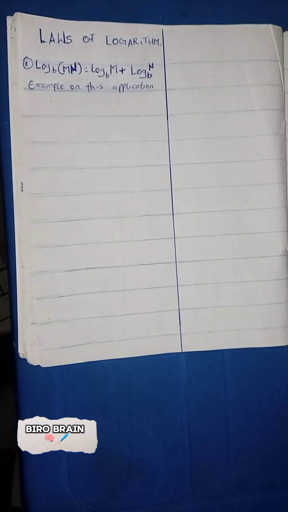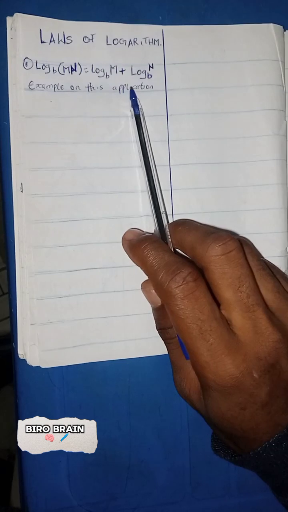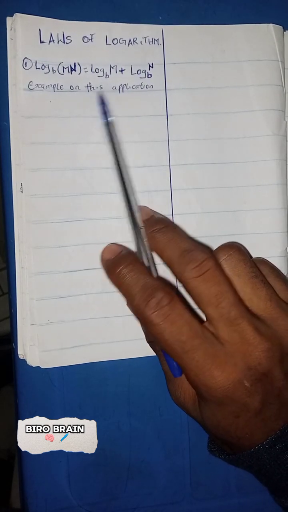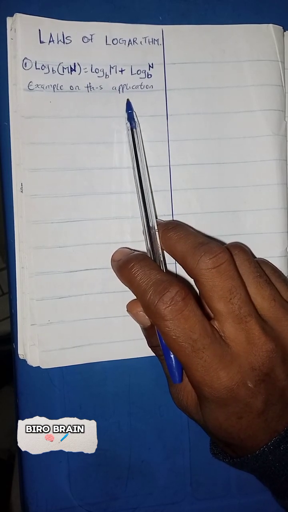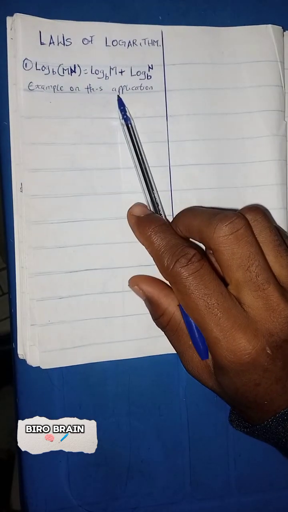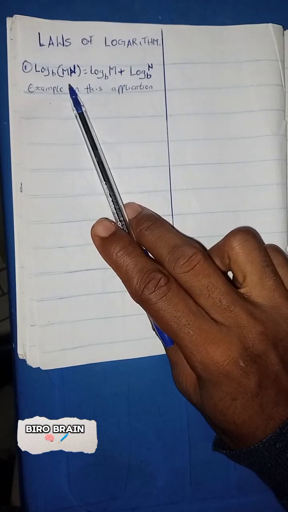So it's just the opposite of indices. You know, indices: when you have two of the same numbers multiplying each other, you add the powers. Logarithm is just the opposite of indices. You need to know that.